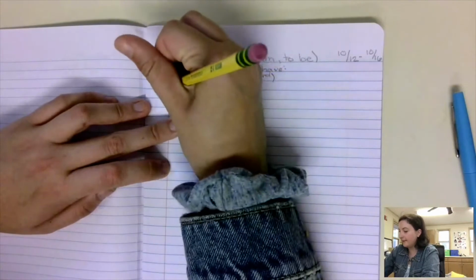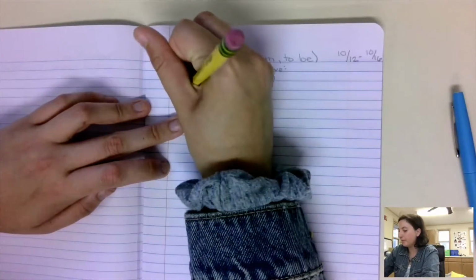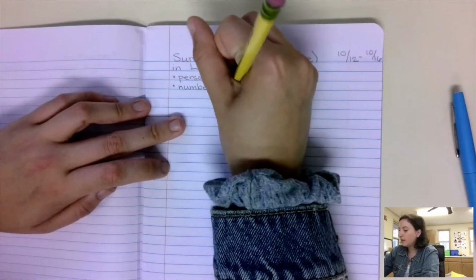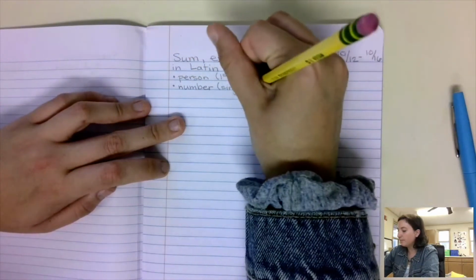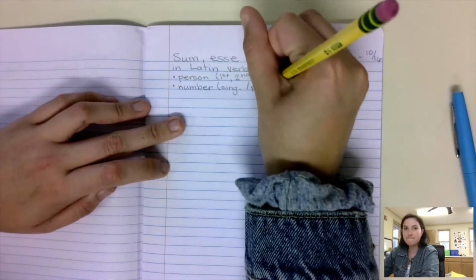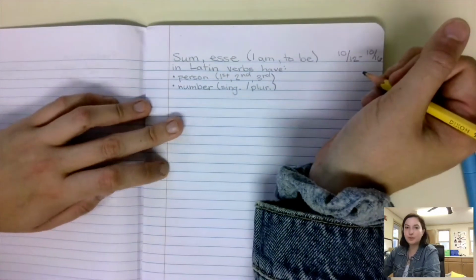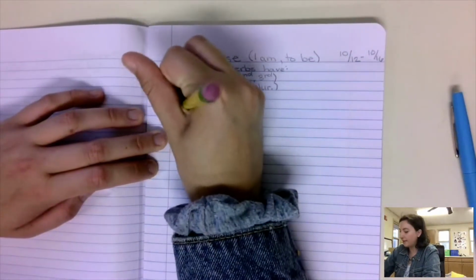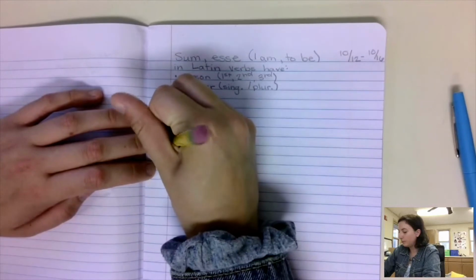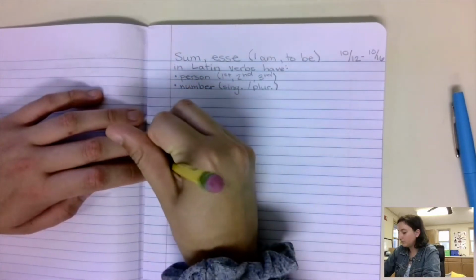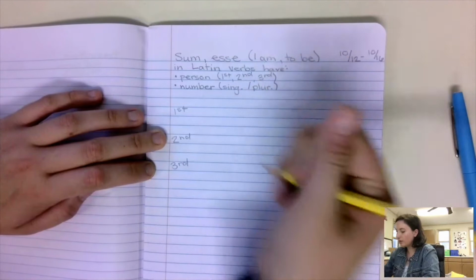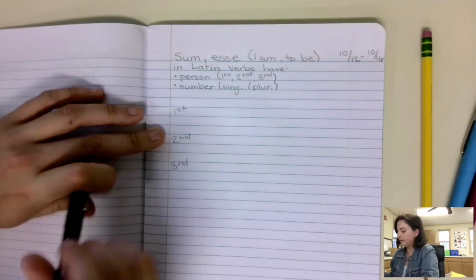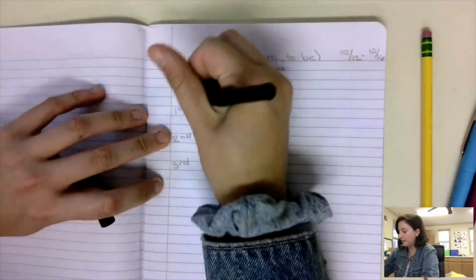Verbs in Latin also have number. This means singular or plural. So we can make a chart with person going down the side, and I'm going to use my pens to make the chart so that it stands out a little bit.